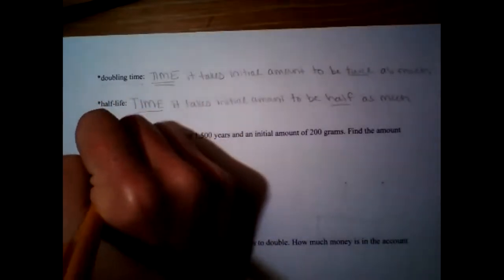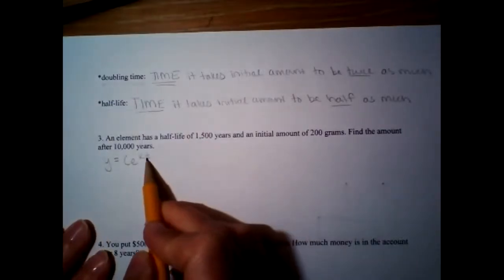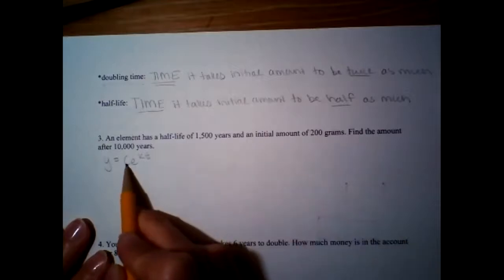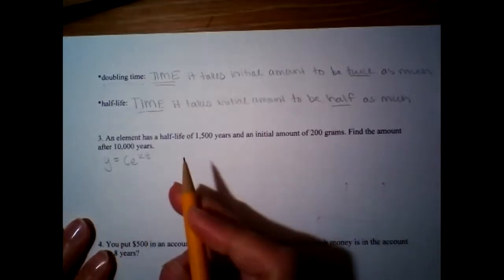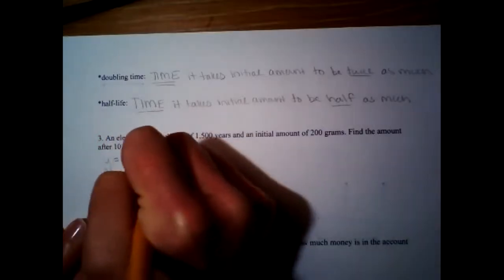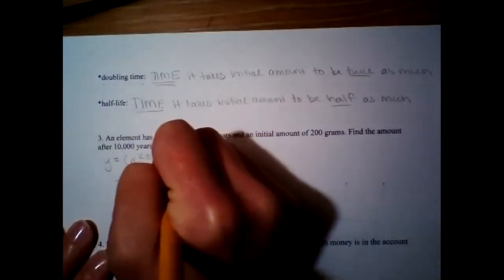All right, so it's exponential. So y equals c e to the k t. 1,500 is going to be our time. That's the half-life. 200 is going to be c. That's the initial amount. So let's go ahead and plug those in. We're starting with 200 grams. I don't know the rate. We're going to have to solve for that. And then time is 1,500.